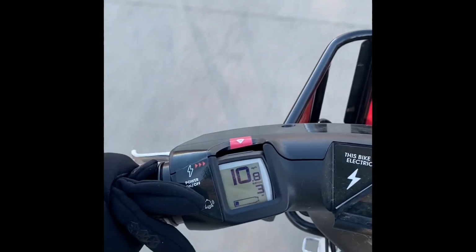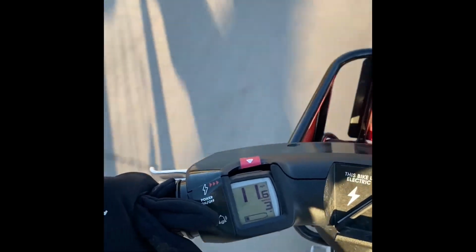96.7, that's kind of cold, but kind of makes sense. I've been out here for a minute or two. I'll be attempting to maintain an average speed of 11 miles an hour on this trip.